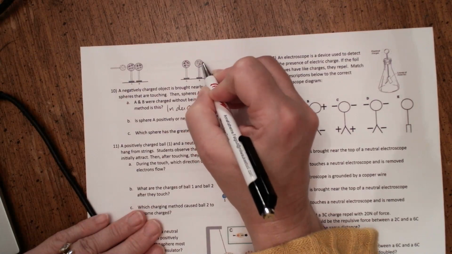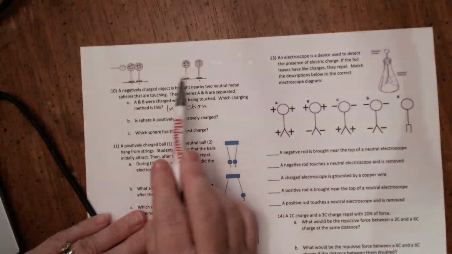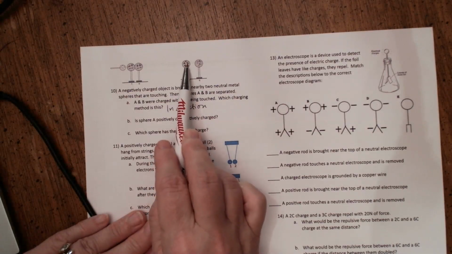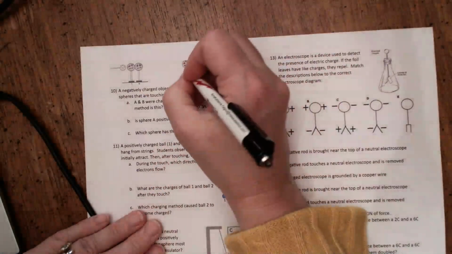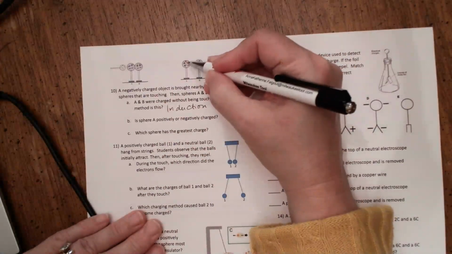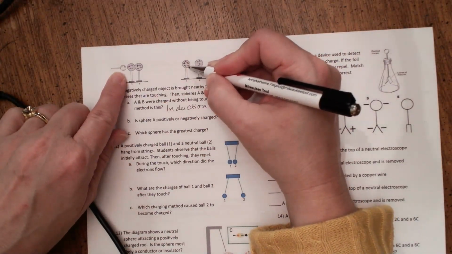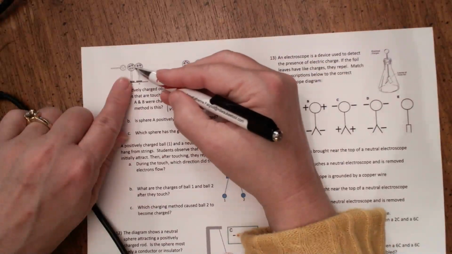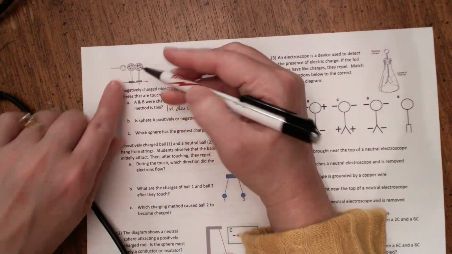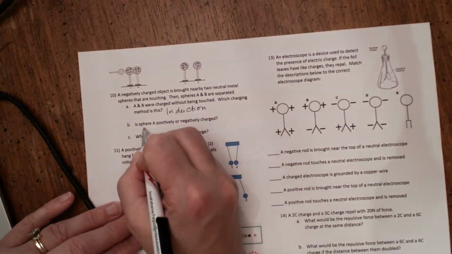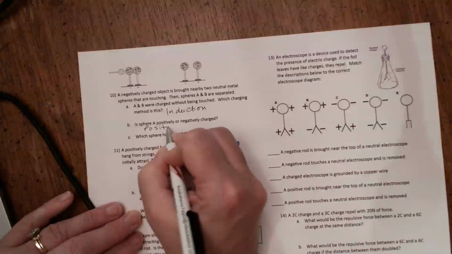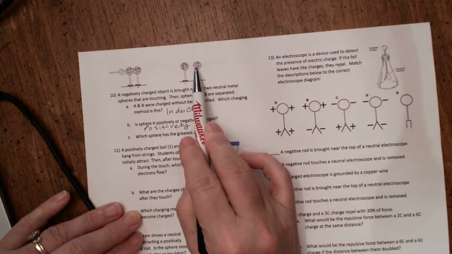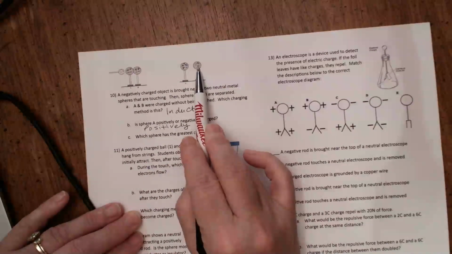So we're going to end up with sphere A being positively charged, because its electrons are going to move over to one side because they don't want to be near this. And then they're also going to move into this sphere because these two are touching. So sphere A is going to be positively charged because it's going to lose some electrons over to sphere B.